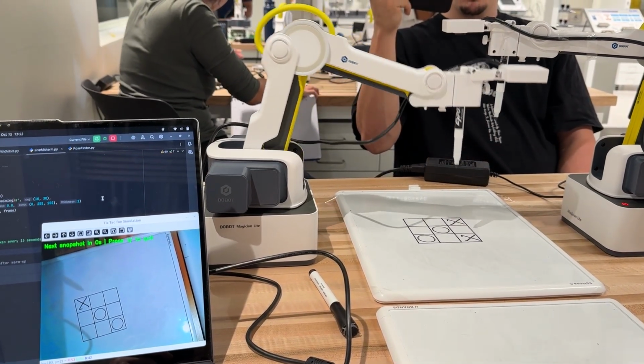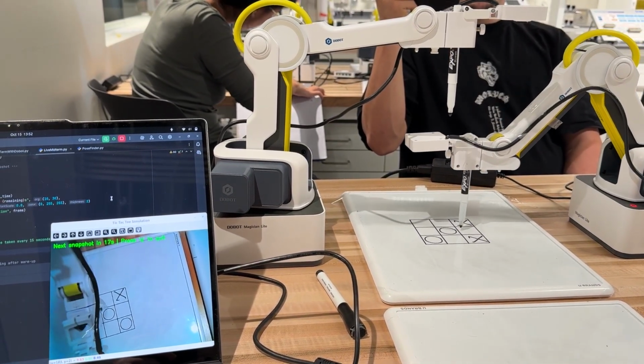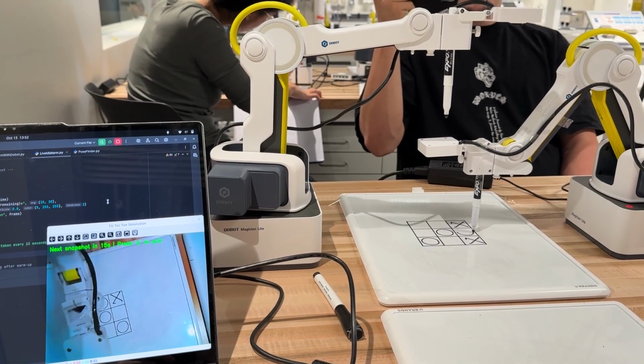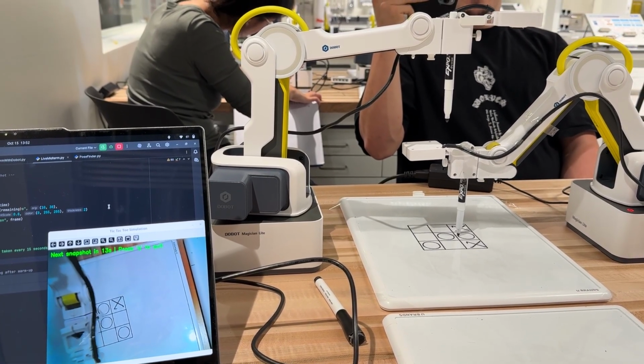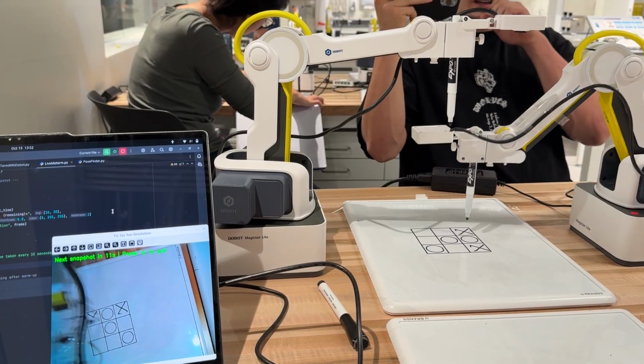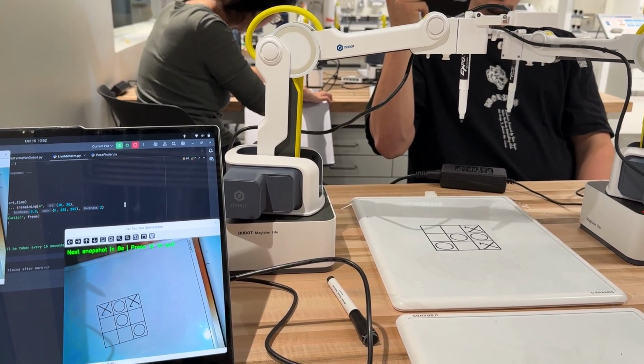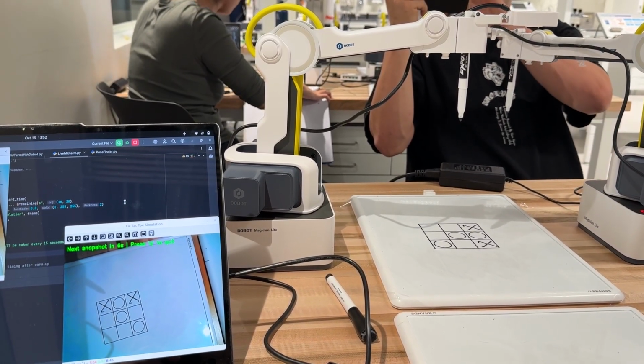And now because both robots are looking to block the other, it's just going to be perpetual blocking until there's a draw. So he blocks my chance at winning, and next my robot will block his chance of winning.